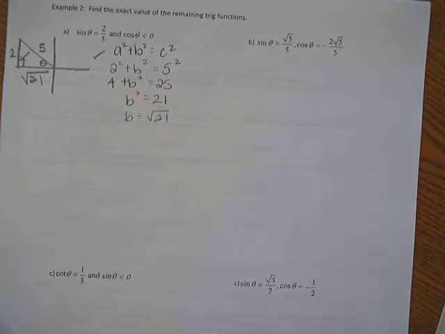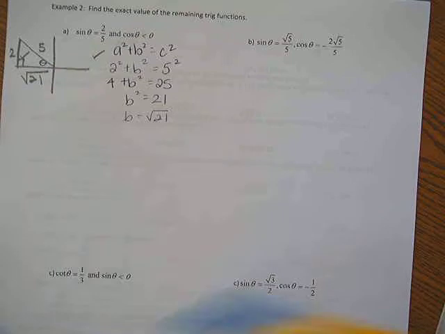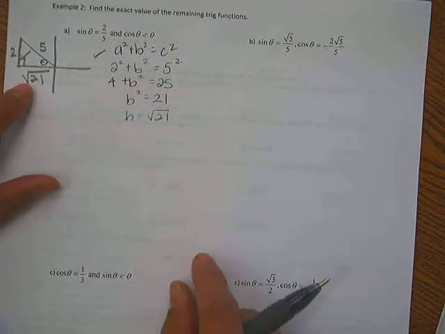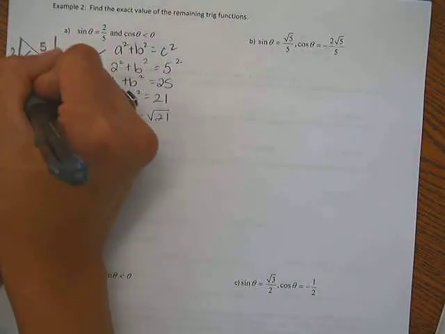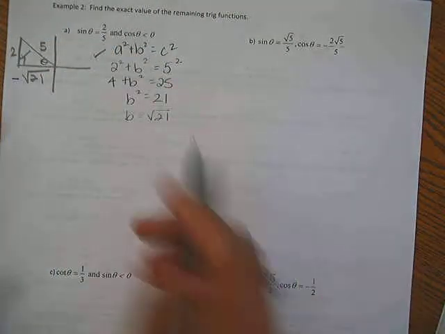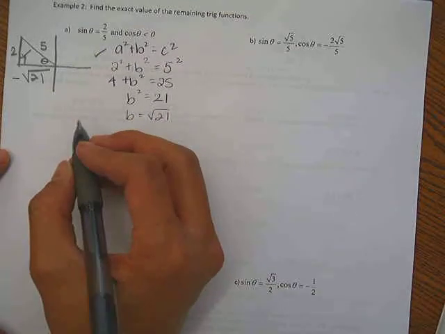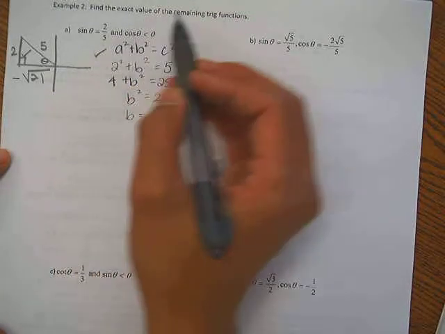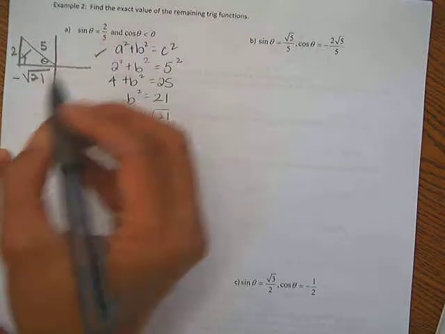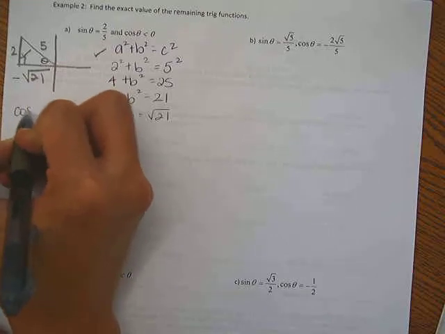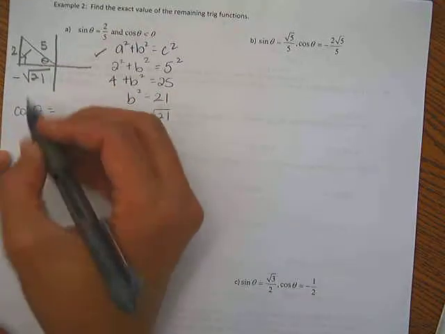Now technically, this is a measurement of a distance or a length, so there's no negative or positive. But because I am in quadrant number 2, I'm going to say that this is negative square root of 21, so when I write my answer, I don't forget that it's negative or positive. So it says find the exact value of the remaining trig functions. That means I'm going to have 5 more to find because sine is already given. So here you go. Cosine of theta. And no, you're not looking for what theta is. You're looking for the ratio of each trig function.